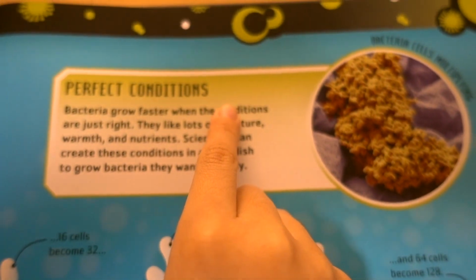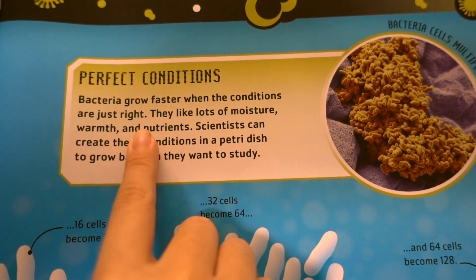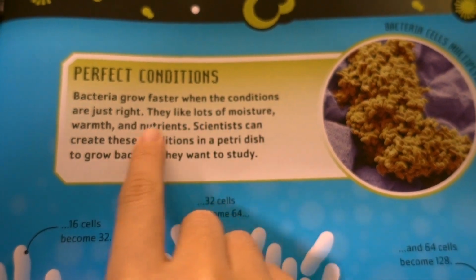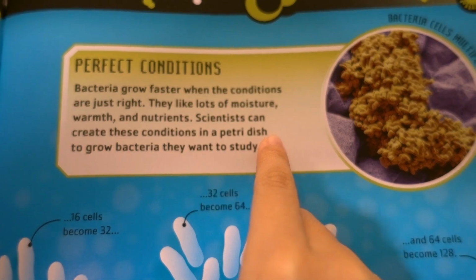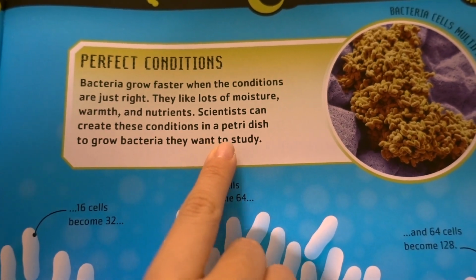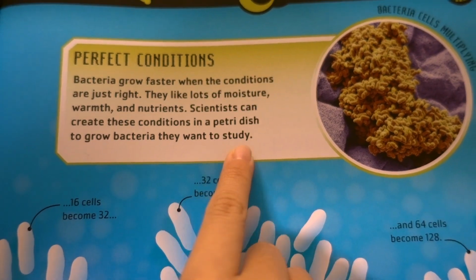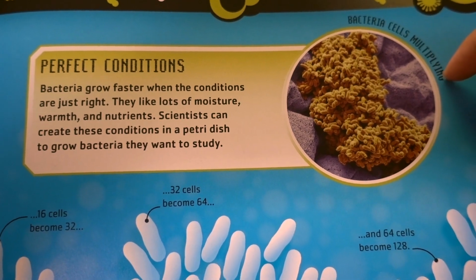Perfect conditions. Bacteria grow faster when the conditions are just right. They like lots of moisture, warmth, and nutrients. Scientists can create these conditions in a petri dish to grow bacteria they want to study. Bacteria cells multiplying.